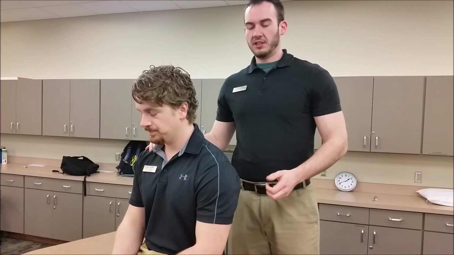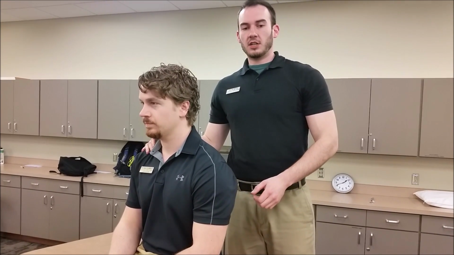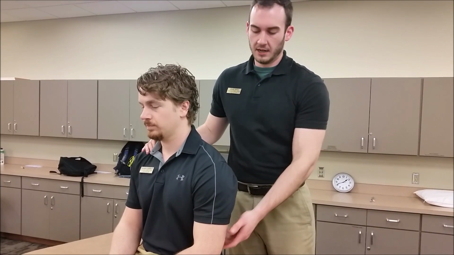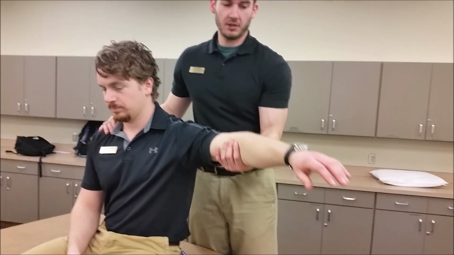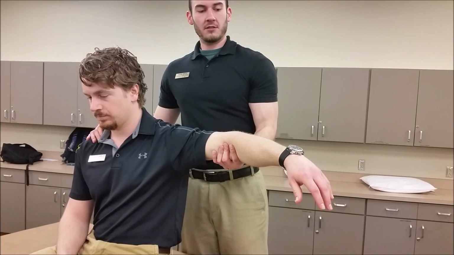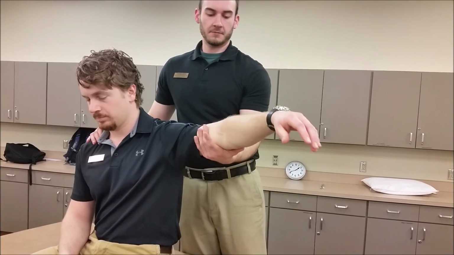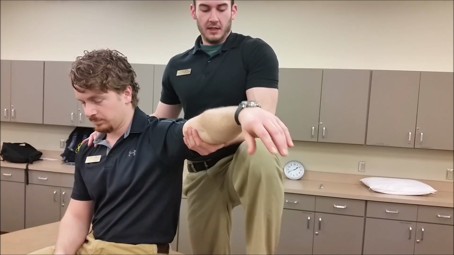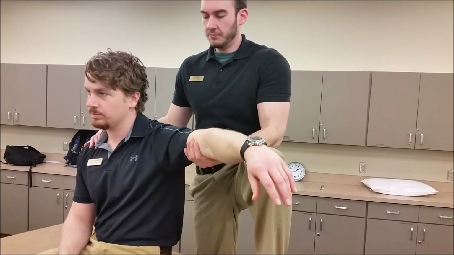The treatment for both of these is the same. It's just going to change the position of his palm for the two different treatments. So for an inferior AC joint, I'm going to have the palm pointed down or pronate it. I'll then have my leg on the table just to rest my arm.